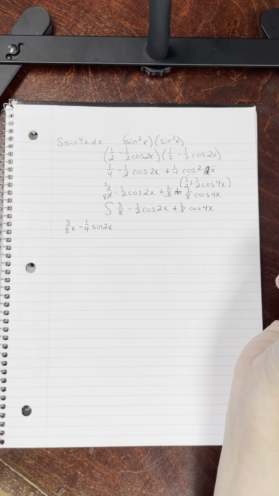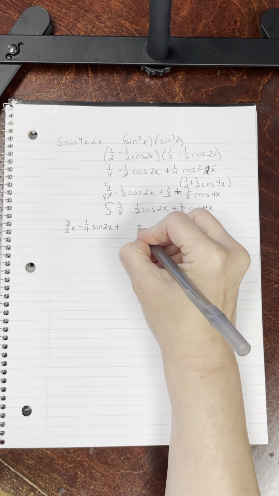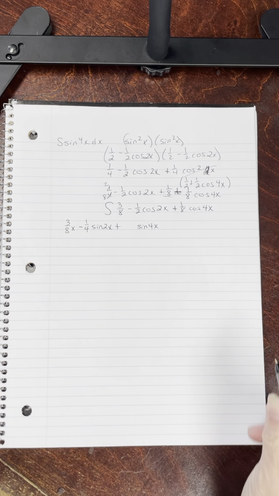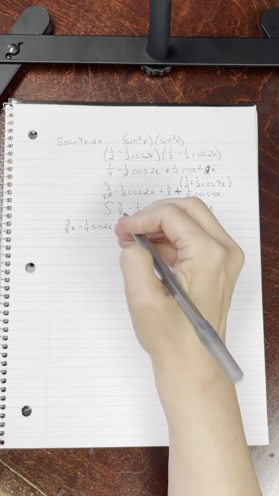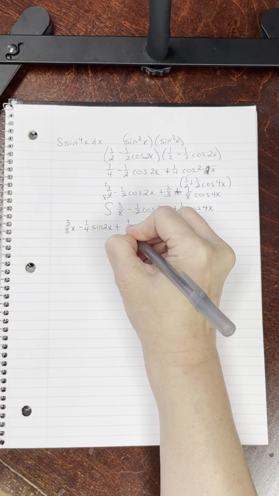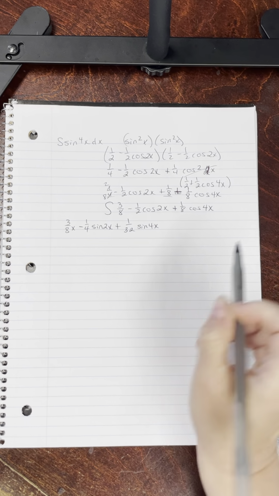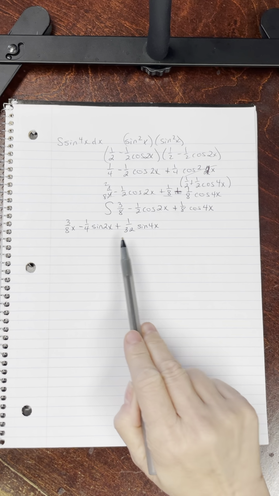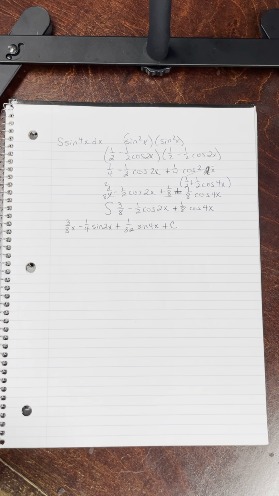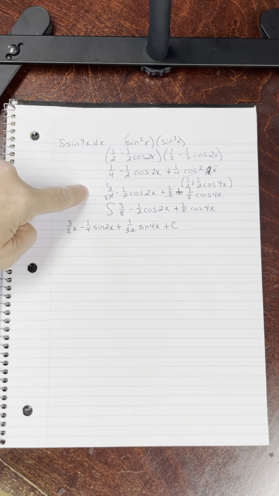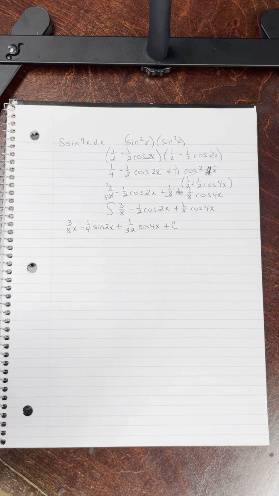And then we have the plus, and cosine of 4x is going to sine of 4x. The 4 is becoming 1/4 and going with the 1/8, making it 1/32 again. Plus c at the end. Double checking. 3/8, the minus 1/4, 1/32 sine of 4. Yes, okay.